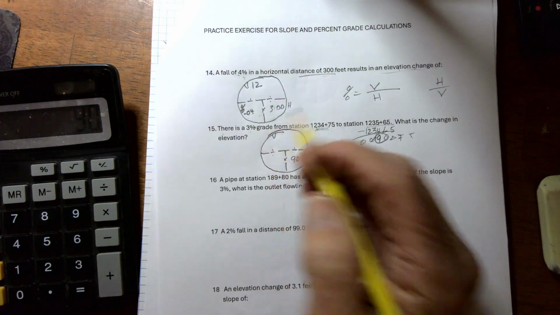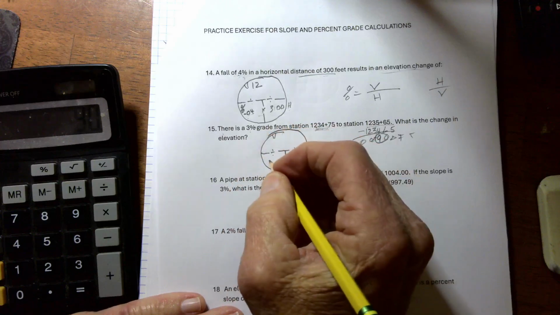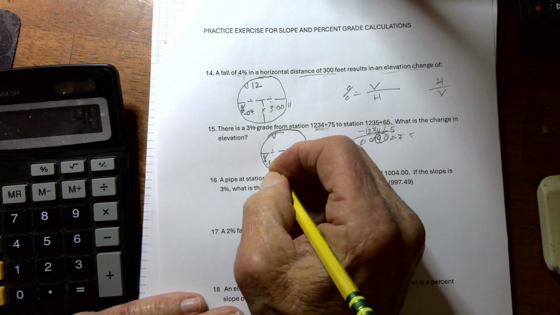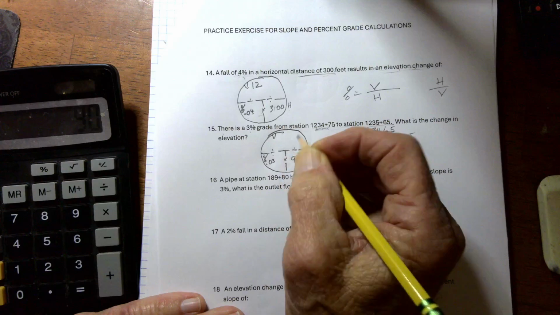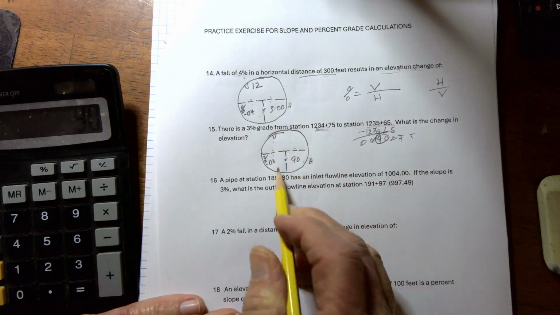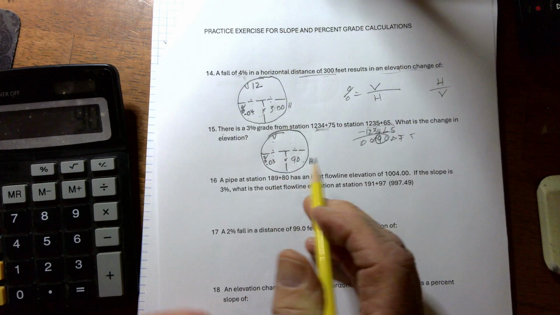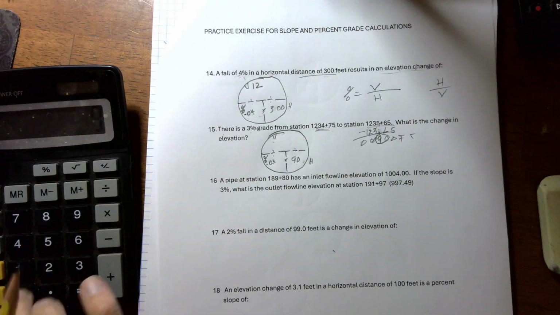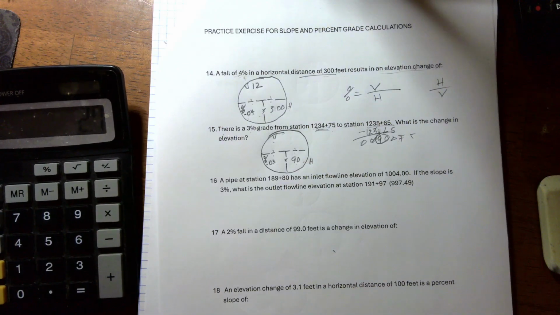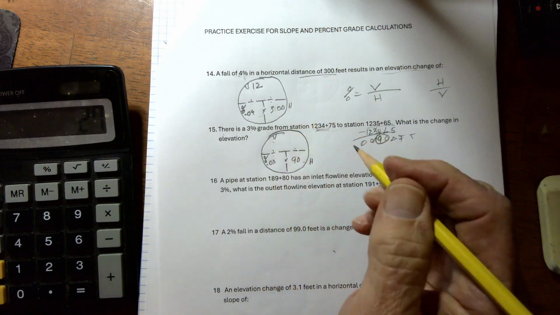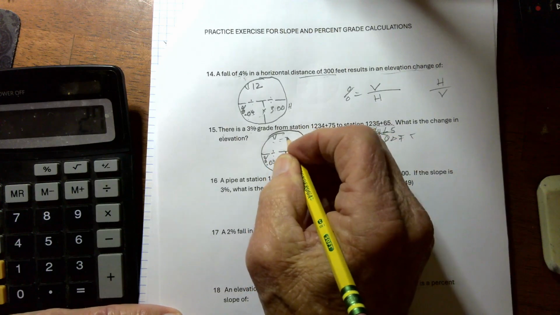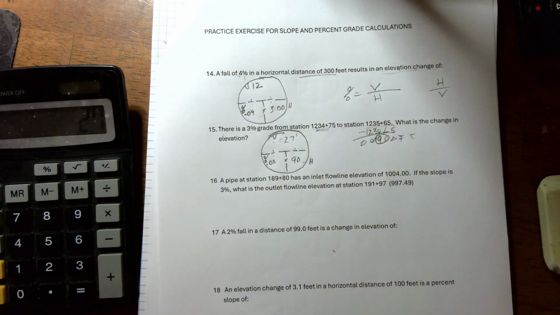What else do we have? We got a 3% grade, so we got to go over here to percent and put 0.03, because that's the way we're going to have to deal. To get this vertical, we're going to have to multiply 0.03 times 90. Vertical is 2.7 feet. Makes sense. Okay? That's for number 15.